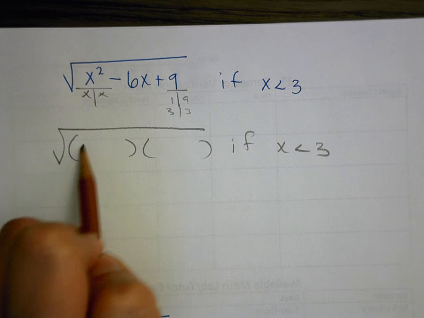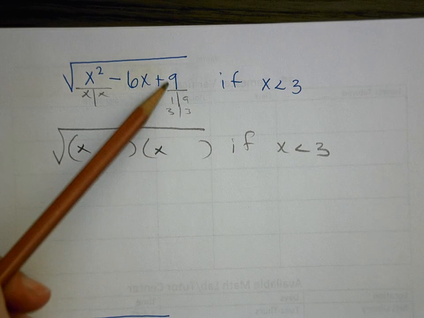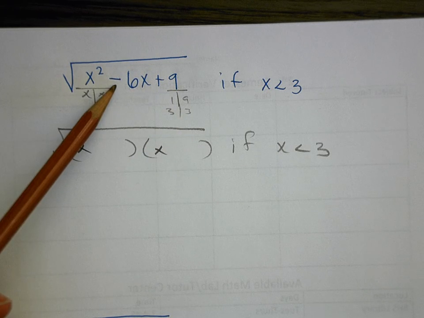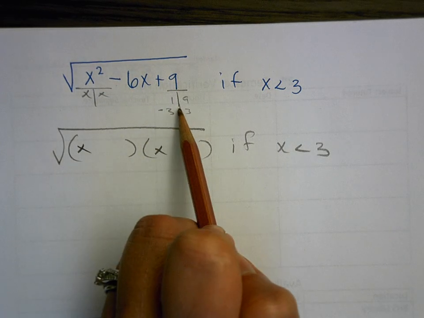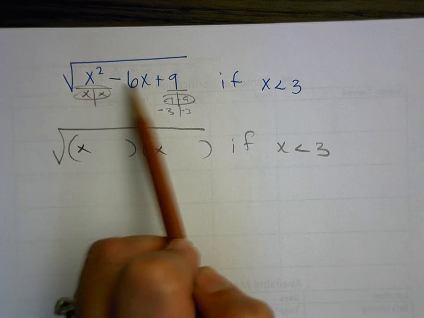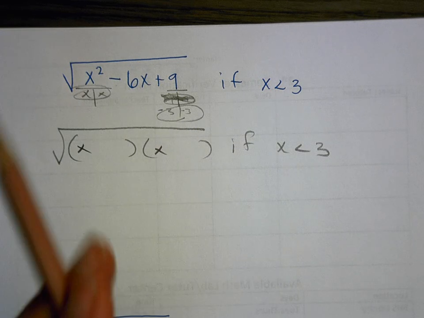So we know x and x, and then it needs to multiply to the +9, so they can either be both positive or both negative. Because that is a negative, they're both going to be negative. And I want it to add up to -6. I don't know why I circled that one. And so that would be -3 and -3.